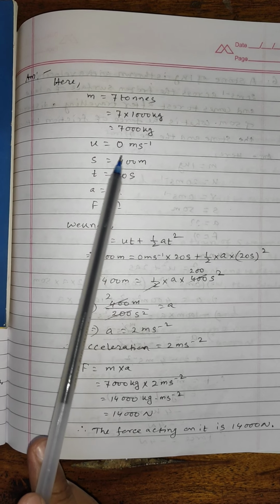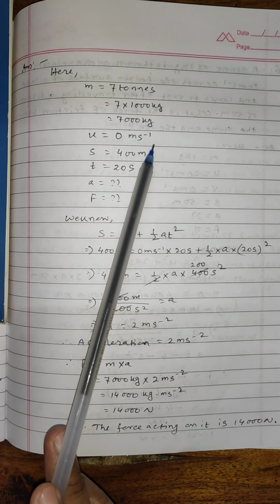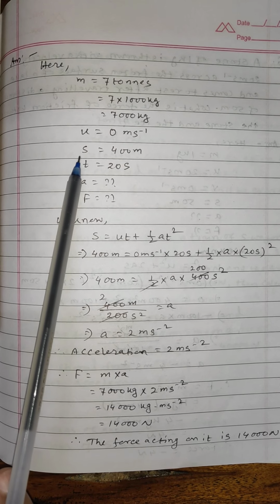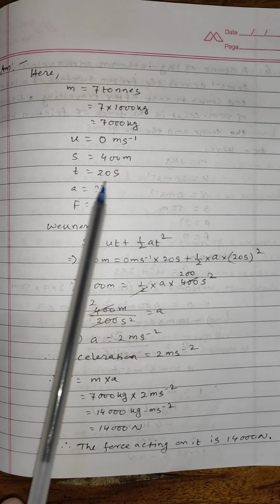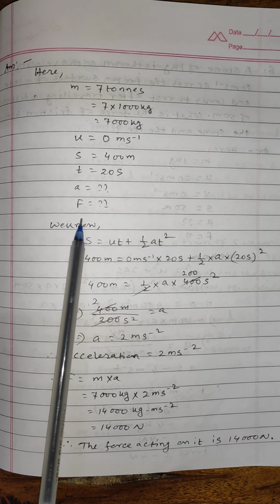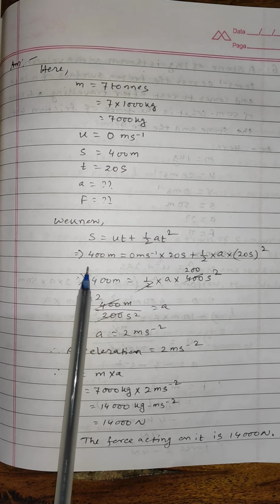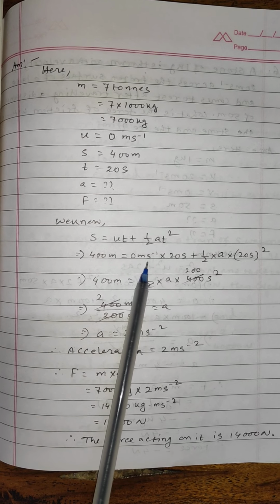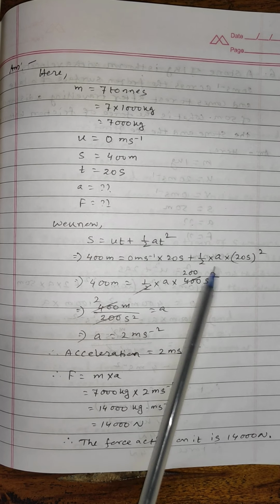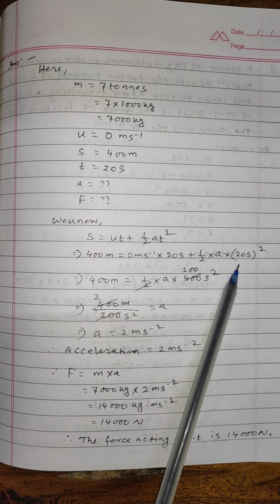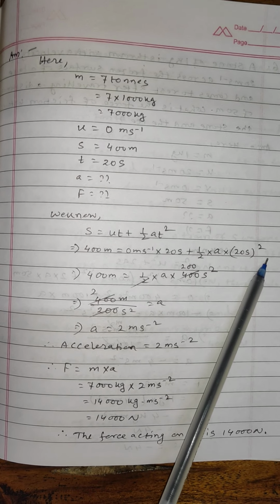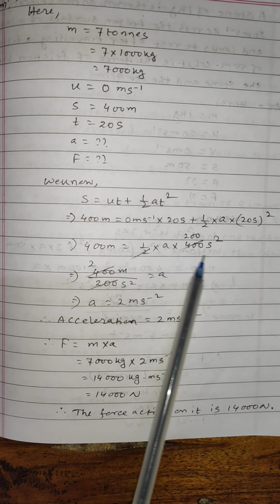Initial velocity will be 0 meter second to the power minus 1, because the truck is going to start from rest. Distance s is equal to 400 meter, time 20 seconds. Acceleration and force we are going to calculate. We know s is equal to ut plus half at square. S is 400 meter, u is 0, time is 20, plus half into acceleration, which is not known, times 20 seconds whole square. This one will make it 400 second square.